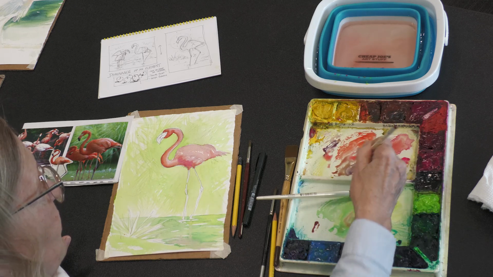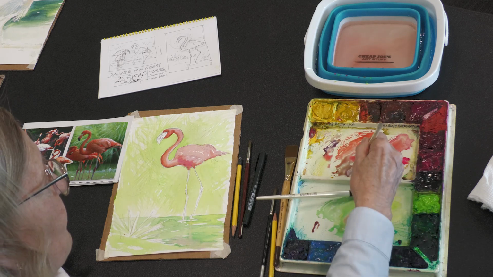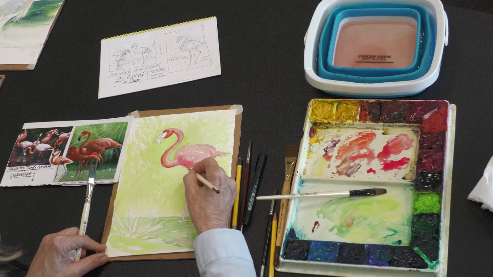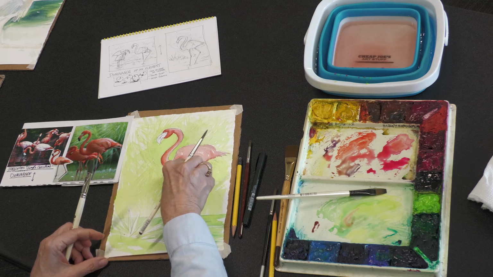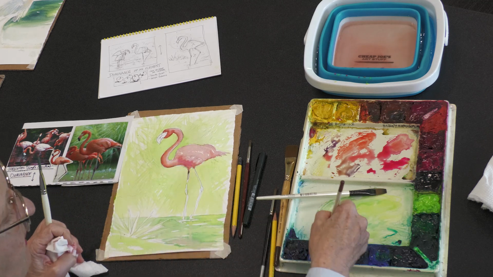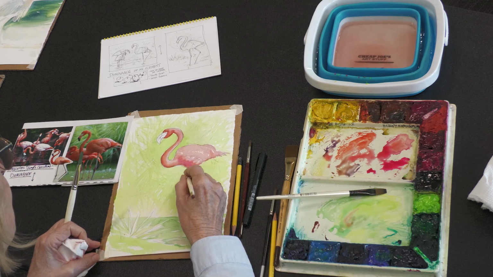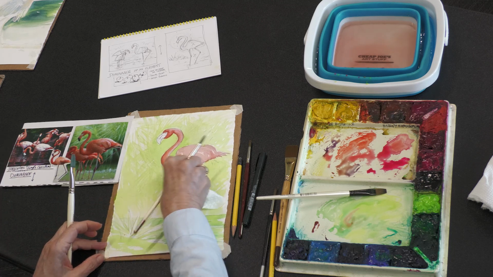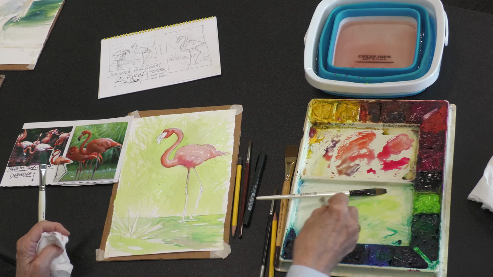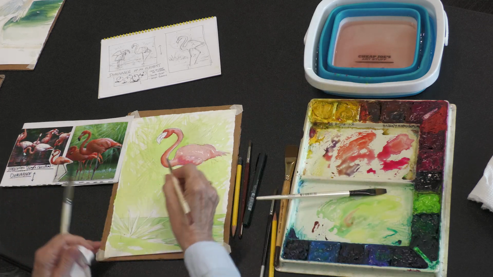Okay, I want to put blue in there. A little more blue in there. See, I'm over there in my warm side. Yeah, it's close to the color. So, if you notice that the knees, however, are back to pink, and I don't want it to be that dark. So, a little more water.